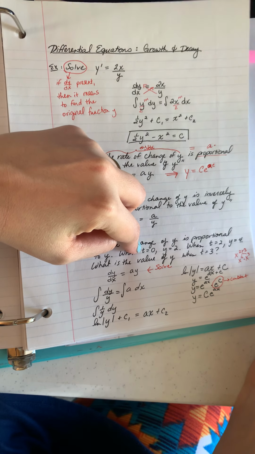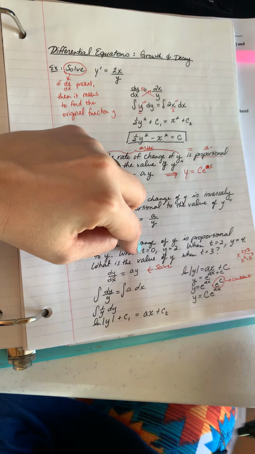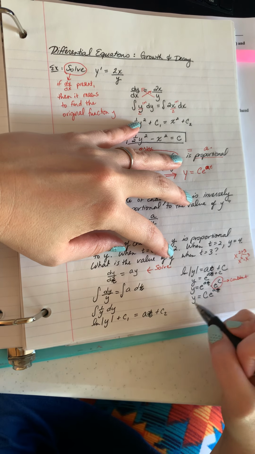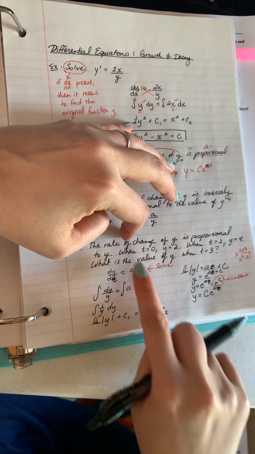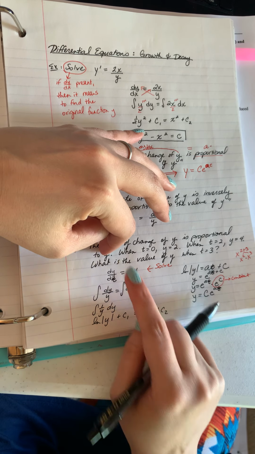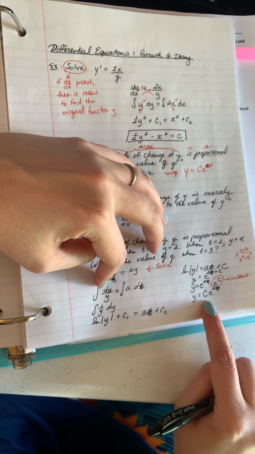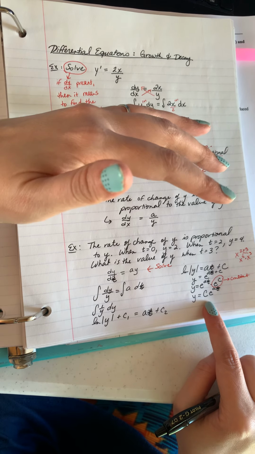And actually they said when t is 0, so I should have been using t's. They said t's and y's, and I did x's. Whoops. Because I'm on an FRQ on the exam, I'm going to go back, and that's annoying. But you're going to change every single one of those x's to a t so you don't lose points for something silly. Okay, so now I'm going to use this. And again, if you see this, the rate of change of y is proportional to y, write this, and then skip to that.